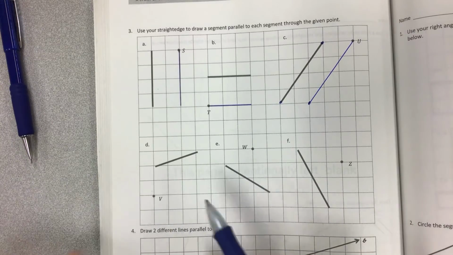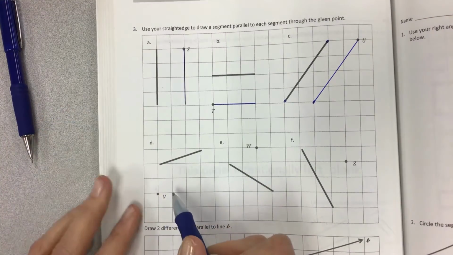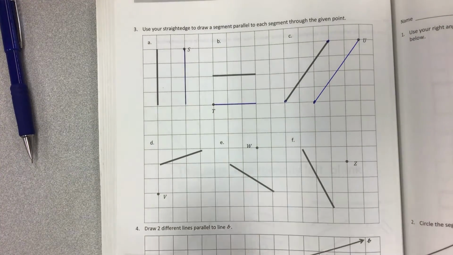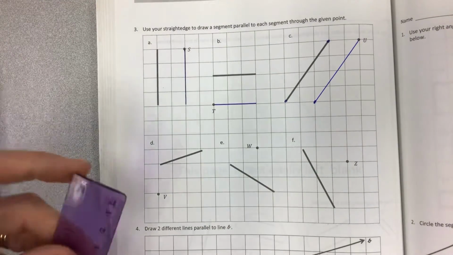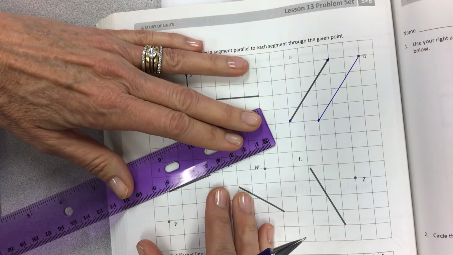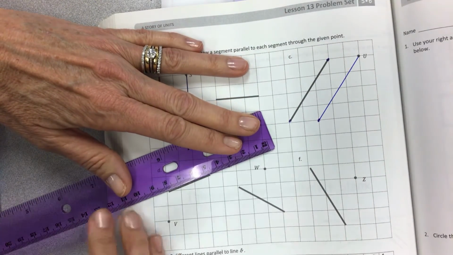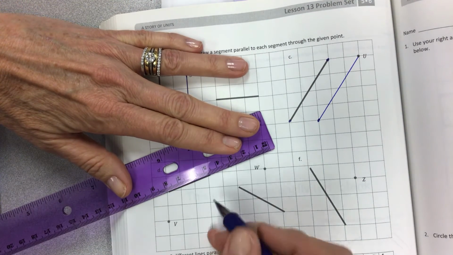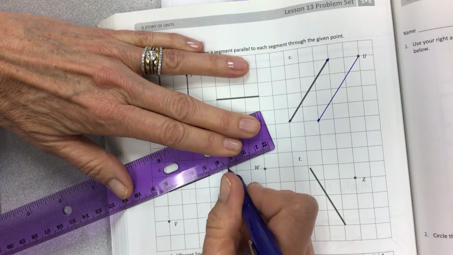Let's do D. So here's point V, and this is not on any point. So I'm going to take my ruler, my straight edge, and extend this a little bit. I really want to use an intersecting point if it's available to me.